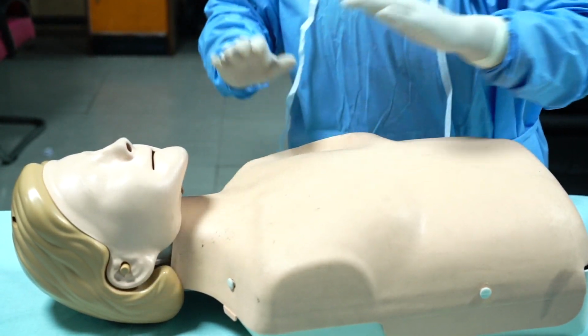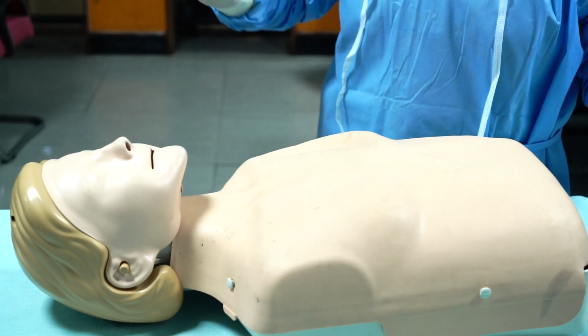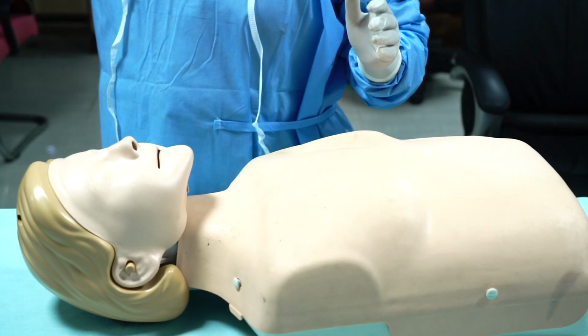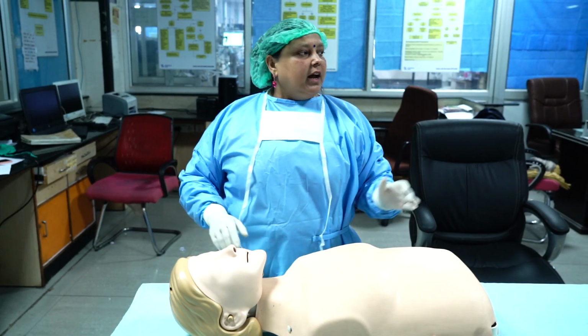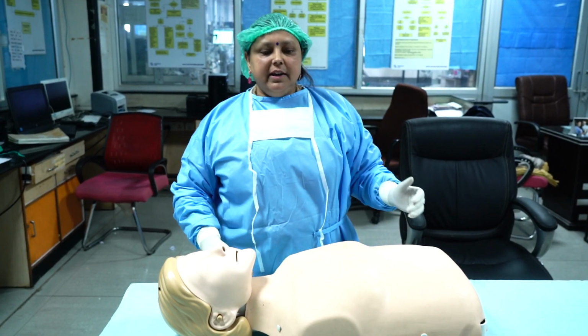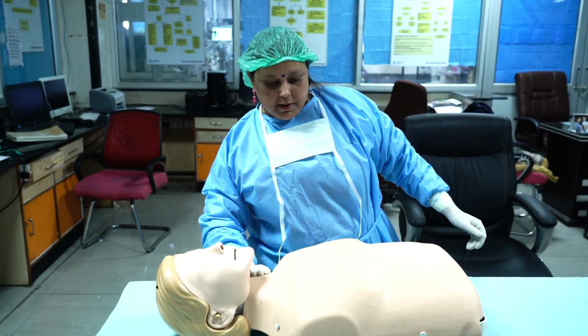Kya hua? If the mother is not responding, we will immediately dial the code blue in the hospital. We will press the code blue button, or if it is not available, we will ask our assistant to go and bring the AED and ambu. Then, immediately after asking that, we will check for the pulse and the respiration.